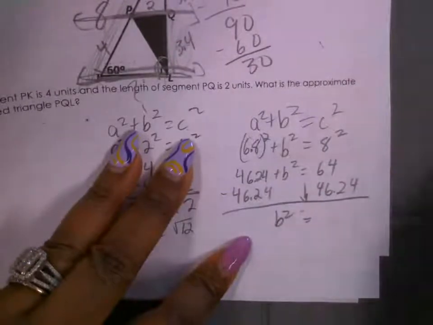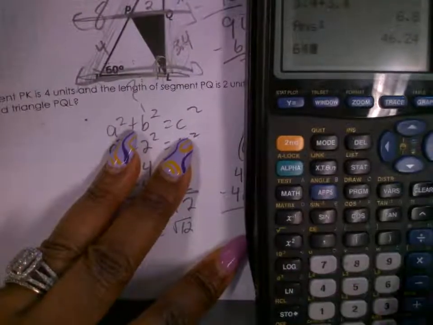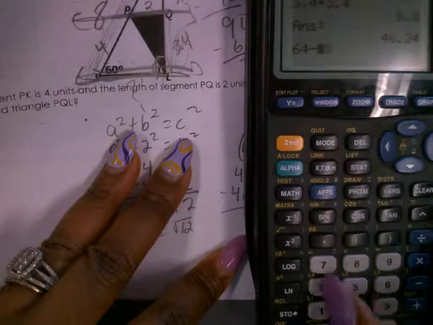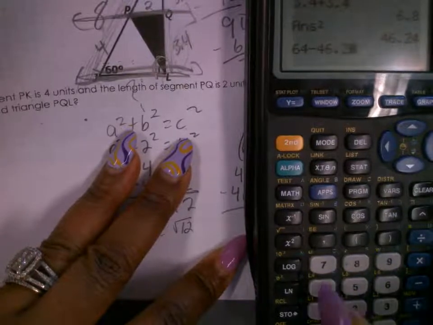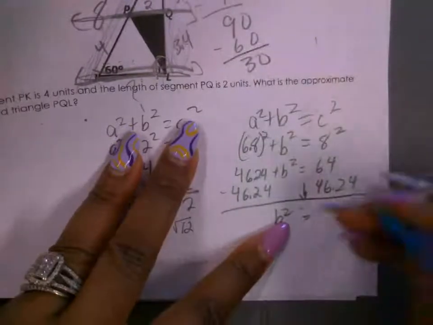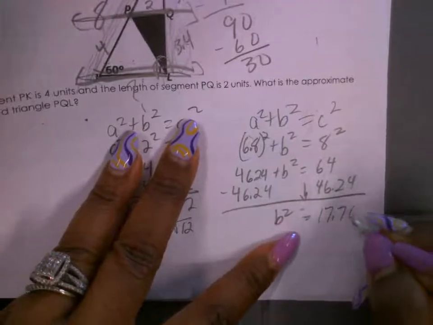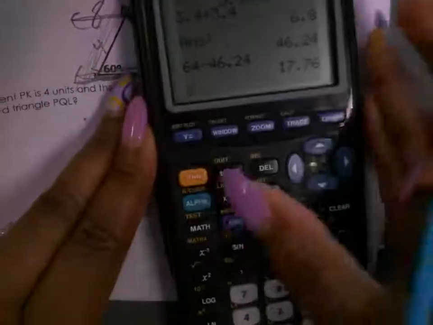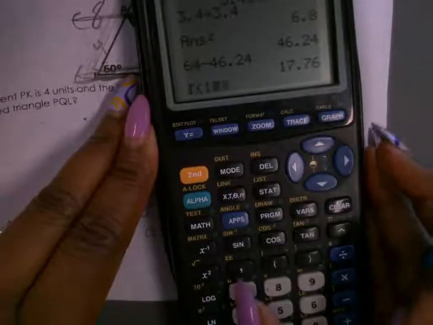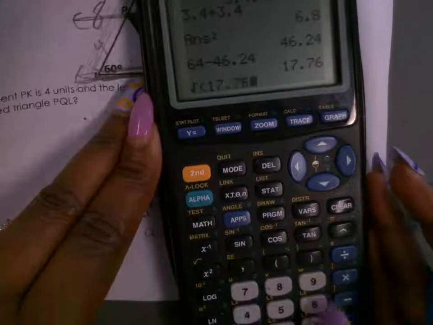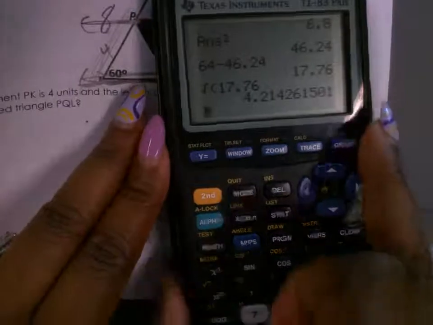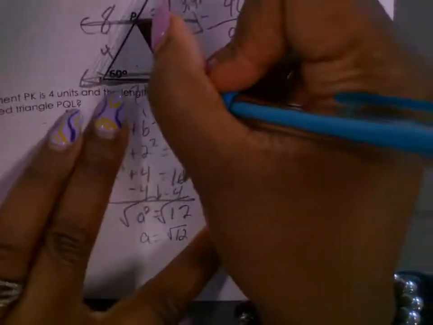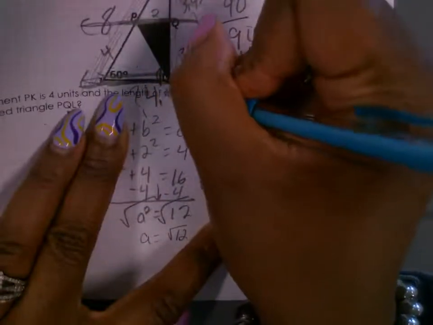All right, so let's do 64 minus 46.24. And this is going to be 17.76. Find a square root on both sides. So square root of 17.76, and that's about 4. This side right here is about 4.21.